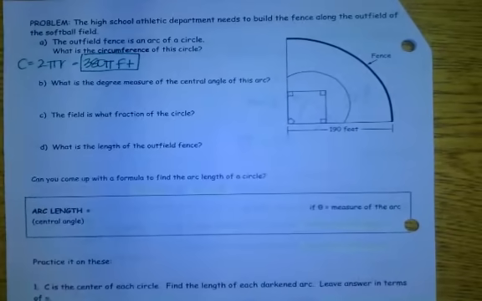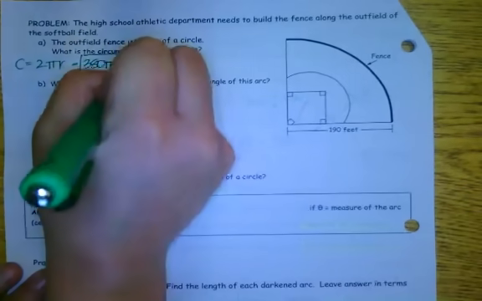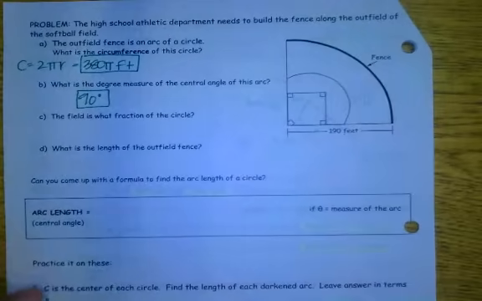Okay, what is the degree measure of the central angle? What's the degree measure of that central angle? Anybody? 90 degrees. So what fraction of this circle is the field? 1/4.